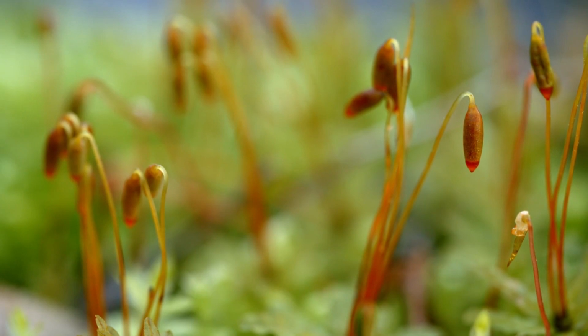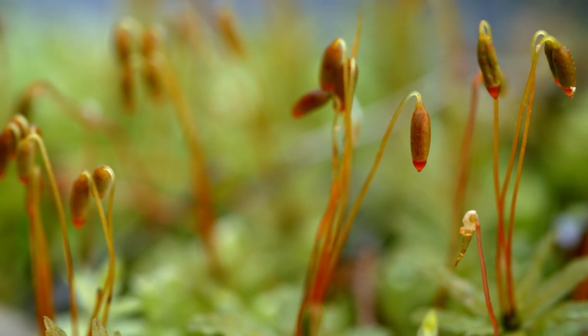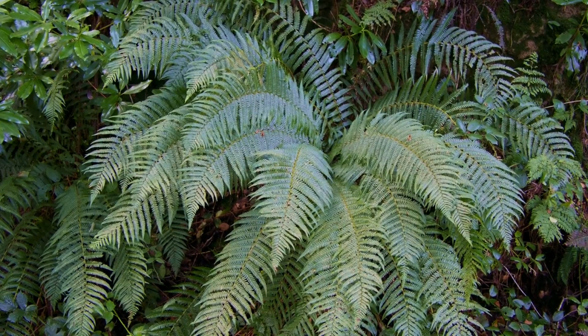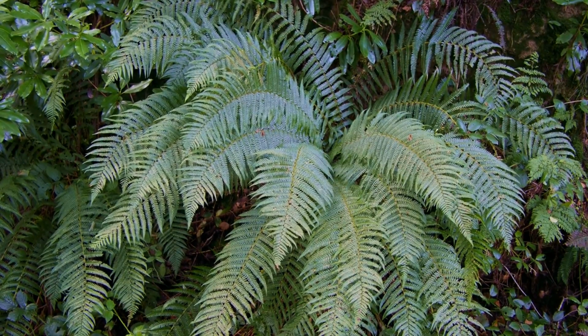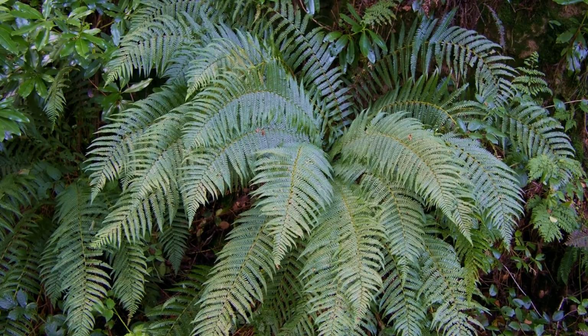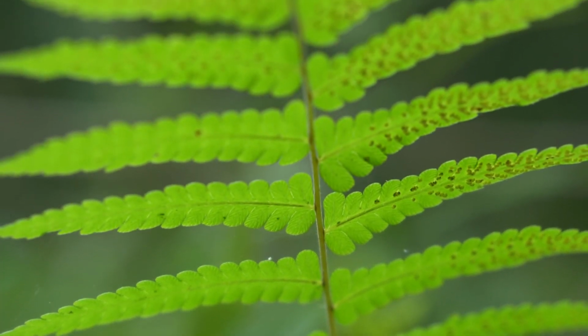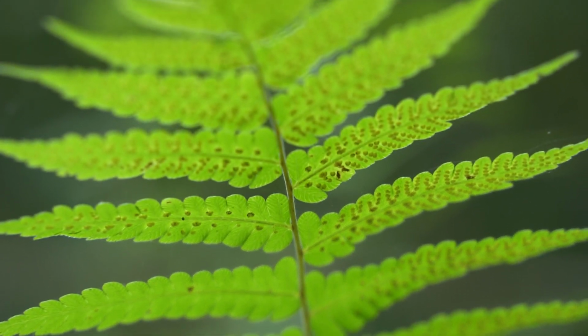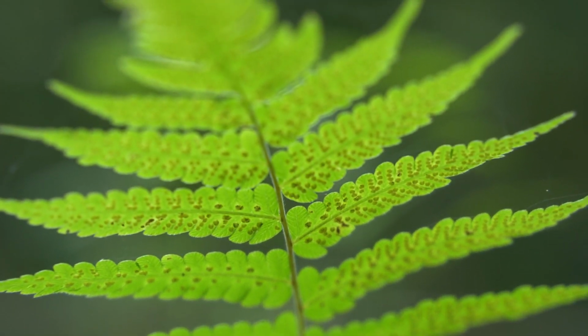Mosses exhibit a prominent gametophyte phase, where the leafy green structure commonly seen represents the gametophyte generation. The sporophyte phase of mosses is much smaller and dependent on the gametophyte for nutrition. Ferns have a dominant sporophyte phase, with large, leafy fronds representing the sporophyte generation. The gametophyte phase of ferns is typically small and inconspicuous, often living underground or on the undersides of leaves.